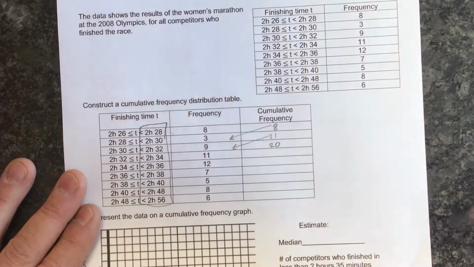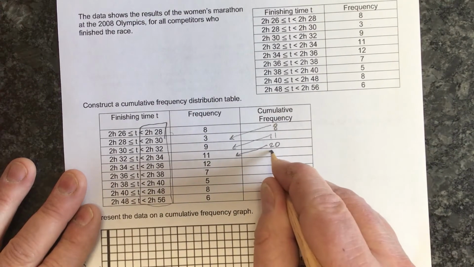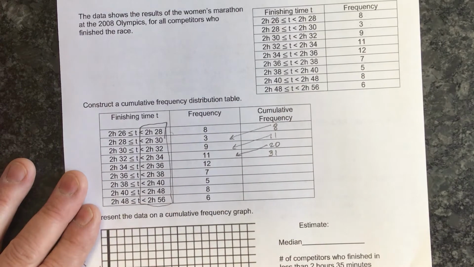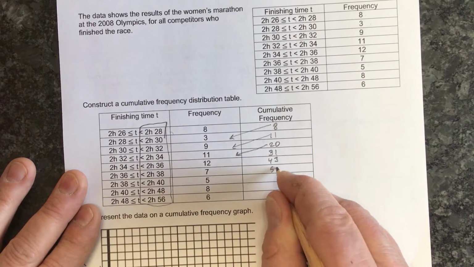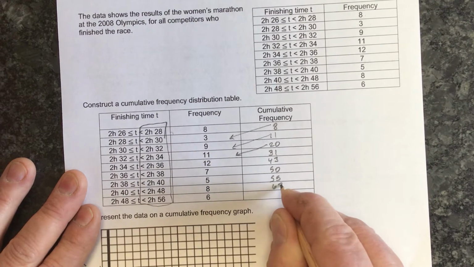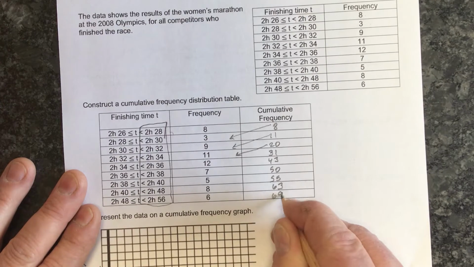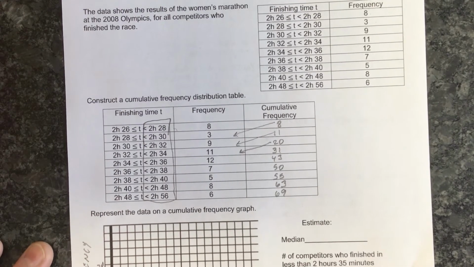And we continue this trend until we finish adding up these data values. So this is 43, 50, 55, 63, and 69. So 69 women finished this race in 2008 at the Summer Olympics.